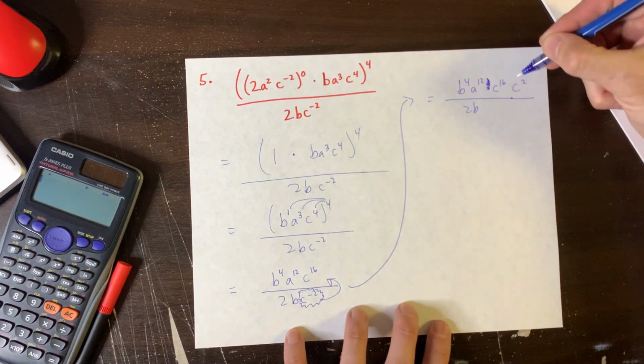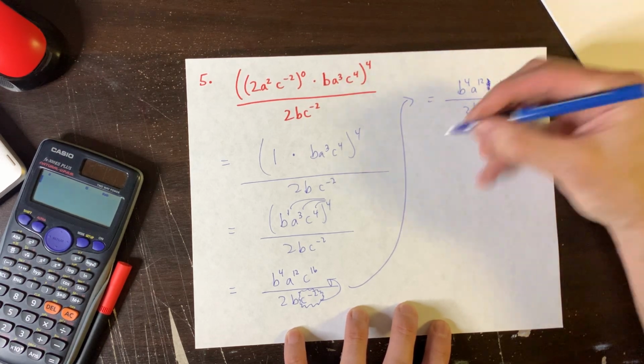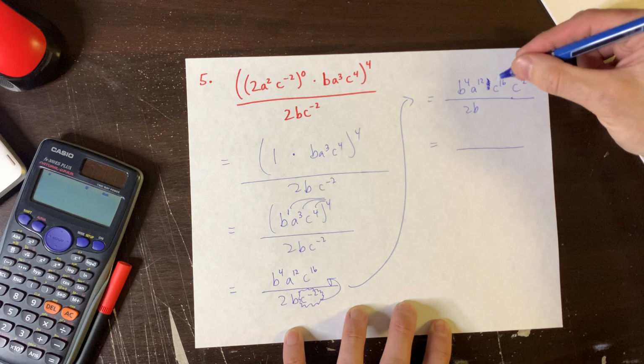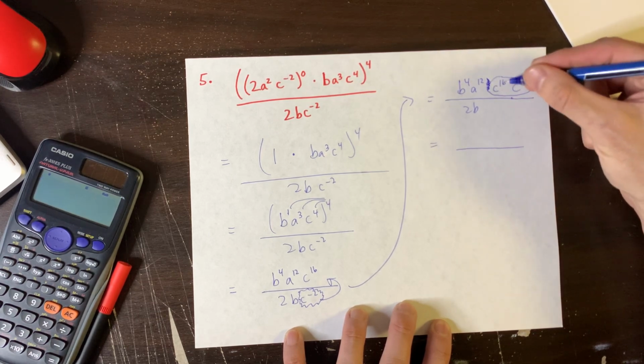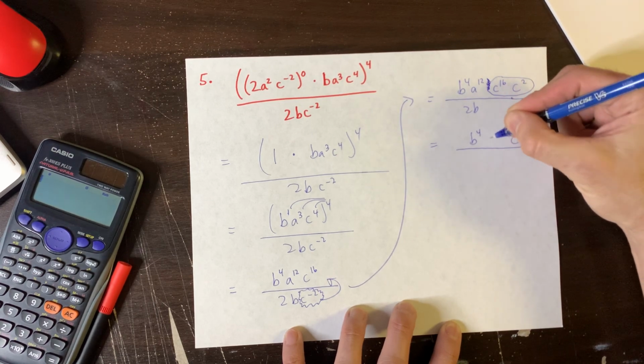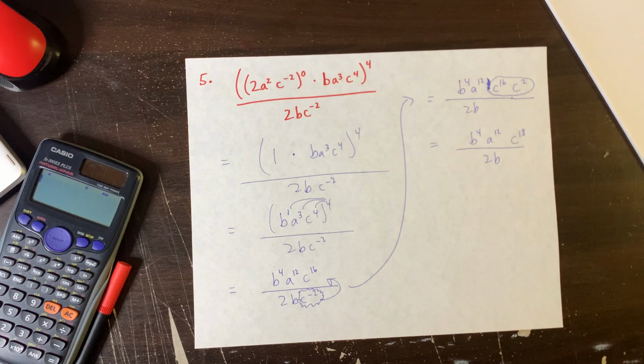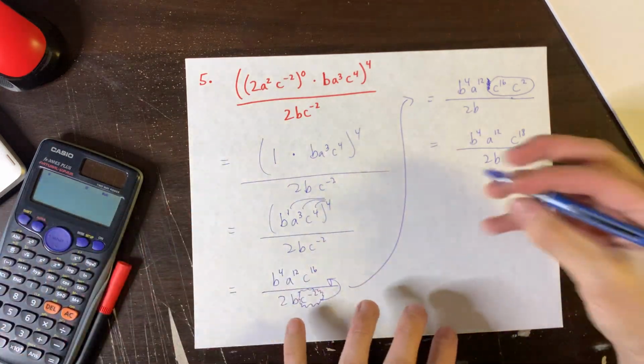And now that it's upstairs, it has a best friend with the other c. These are best friends, right? Because it's the same variable. So what we can do is combine these two c's into one by adding the exponents. So that'd be c to the 18. Everything else stays the same. And now the only thing left to do is to simplify the b's.